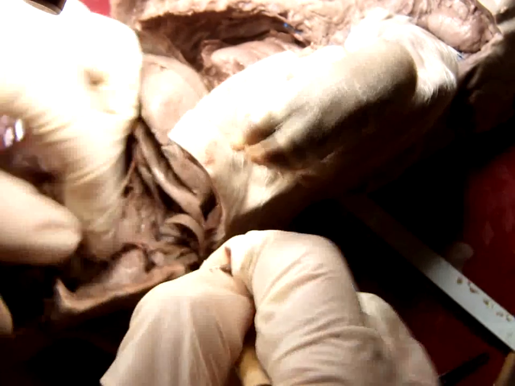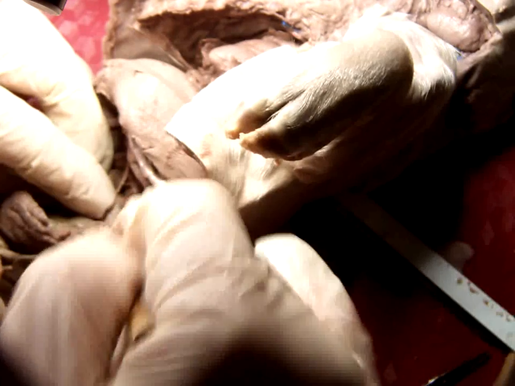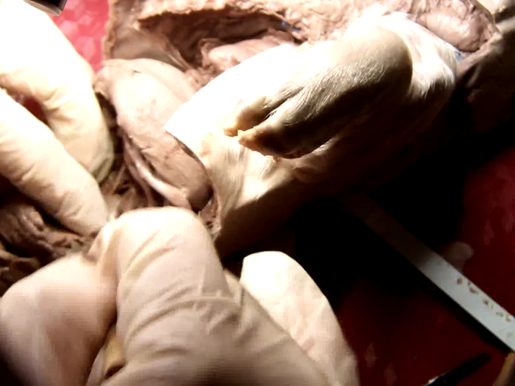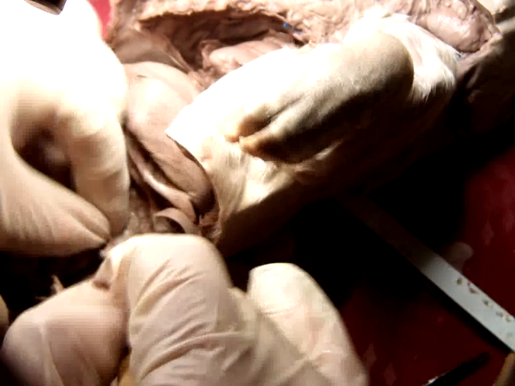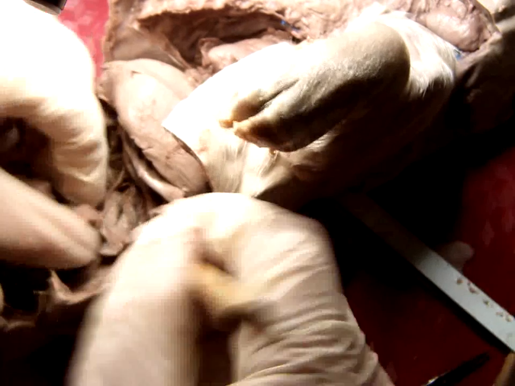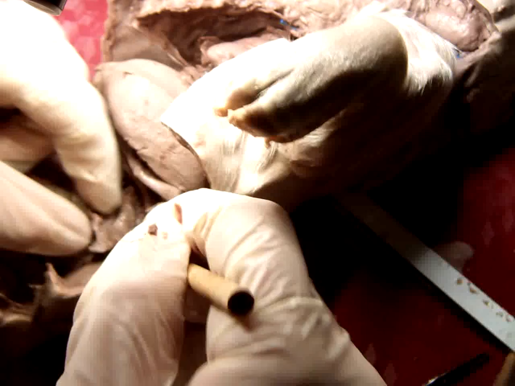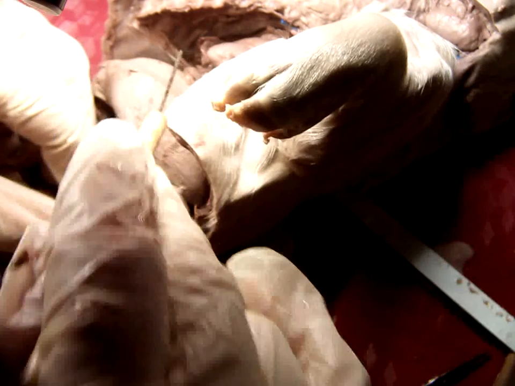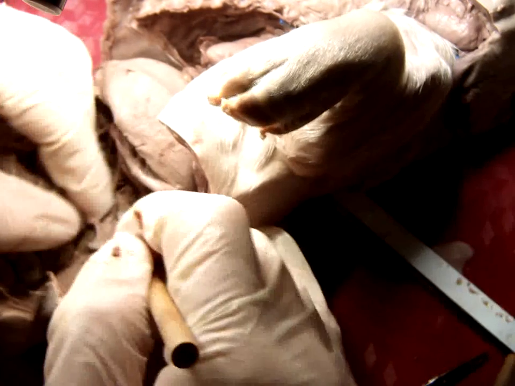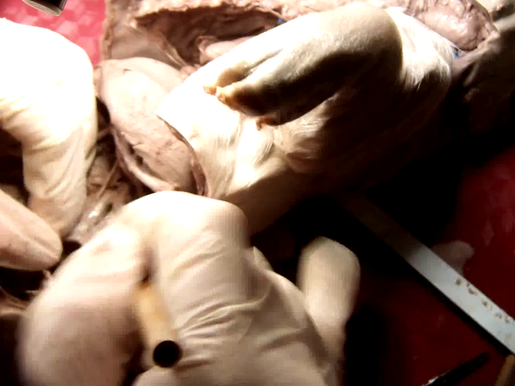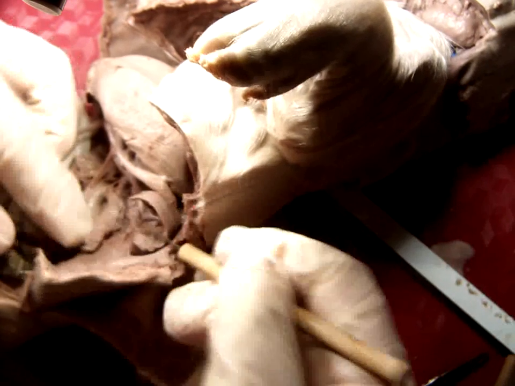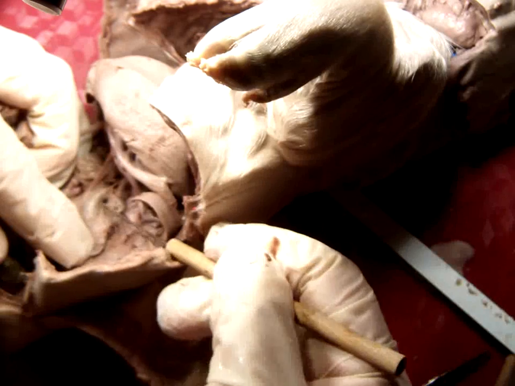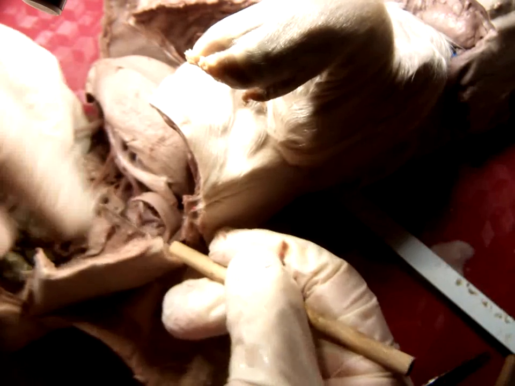A lot of these colors are not very vibrant, and they push the latex dye through their system, which accounts for those red and blue colors. But if I trim this back, you can start seeing it in here. It's on the underside of the stomach, and I'm going to try to pull some of this off so you can see what I'm talking about.